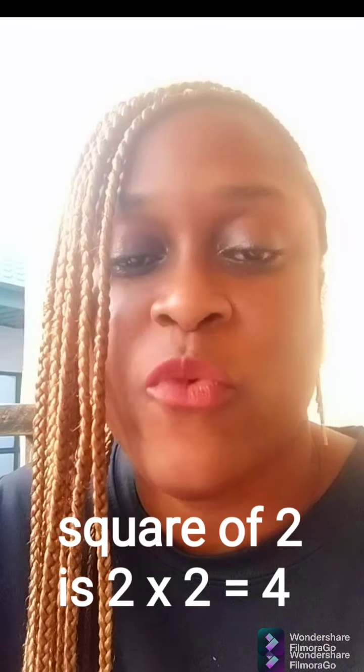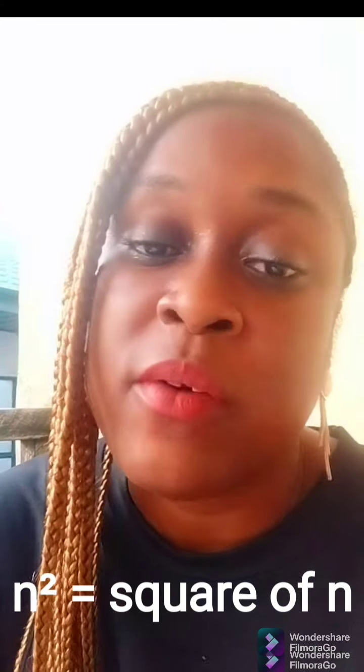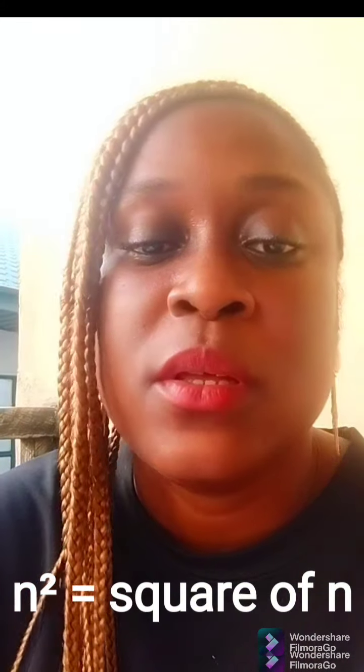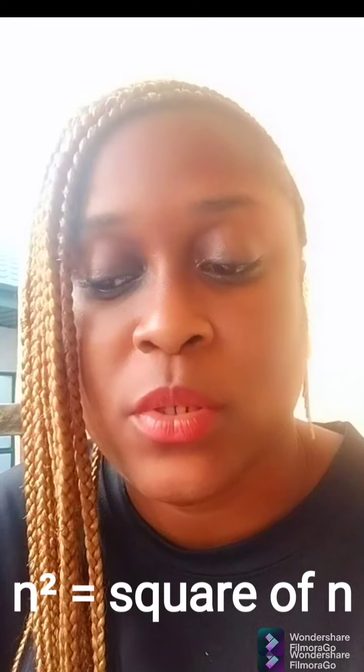So, squares and square roots. A square number is obtained by multiplying a number by itself. Okay, a square is obtained by multiplying a number by itself. So if I say, what's the square of 2? I'll say the square of 2 is 2 times 2, which is 4. Whenever a number is raised to power 2, then you have the square of that number. Any number raised to power 2 is the square of that number. 5 squared is 25. 10 squared is 100. 9 squared is 81. And so on and so forth.